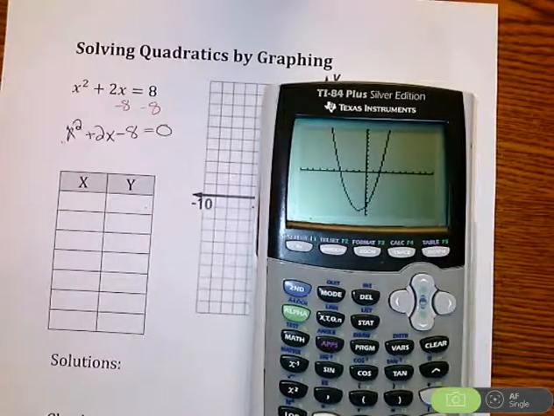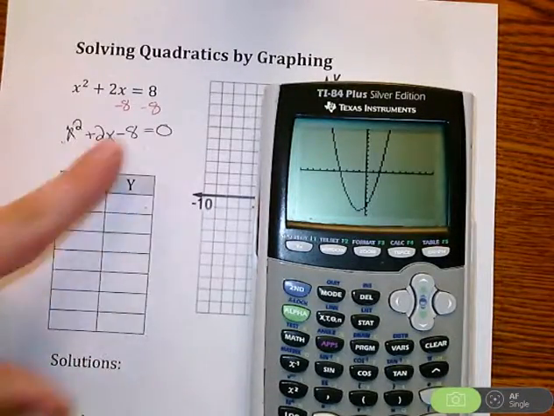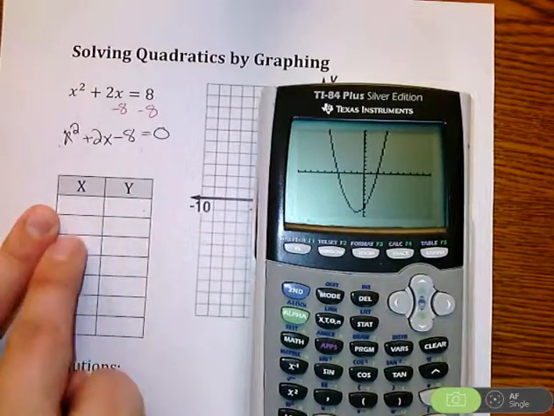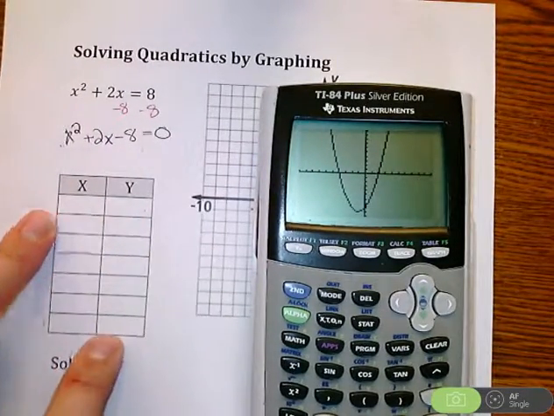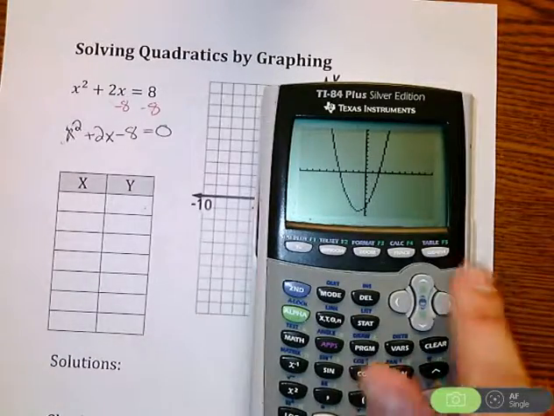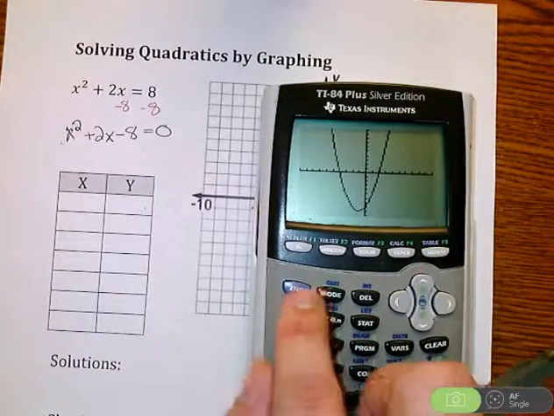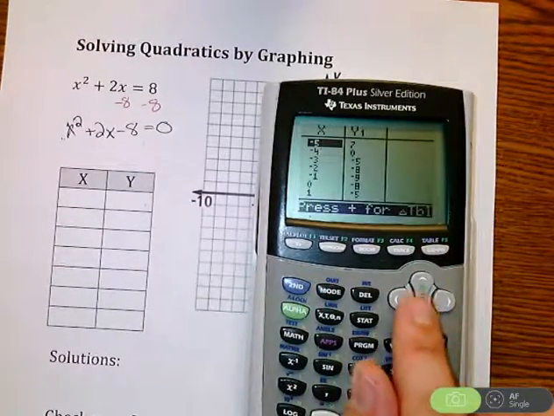But I now want to graph this. To graph this, I like to use a table of values where each line is another coordinate on my graph. So to get a whole table of values, above the graph button in blue, it says table. So I'm going to hit second, table.